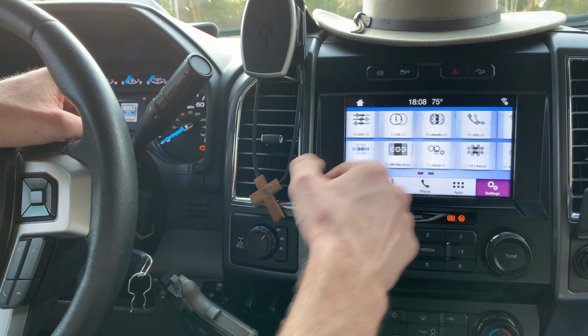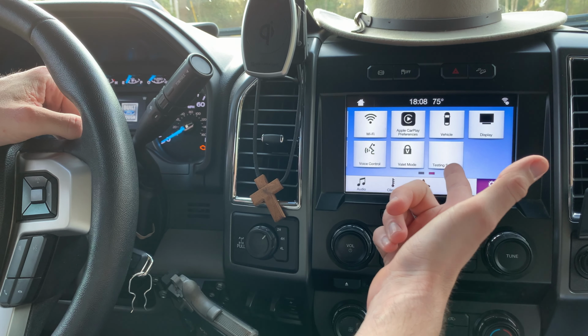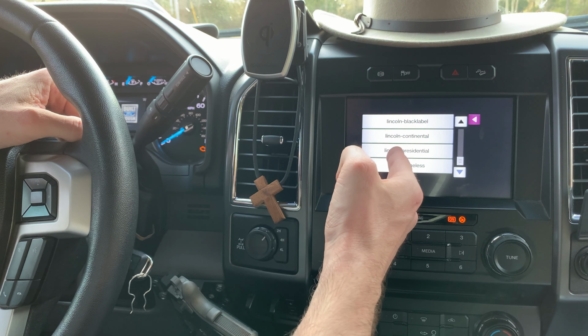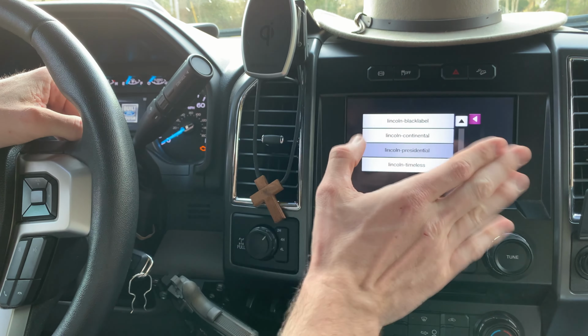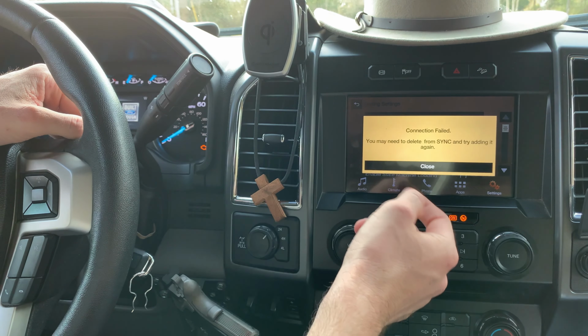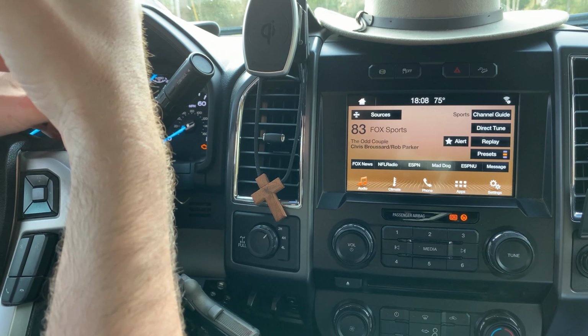So what we did, we held the two buttons down. We enabled test settings because whatever theme I pick, say I go down here and I want to be presidential, so I click this Lincoln Presidential. The whole theme's going to change. So now I'm rocking with the Lincoln Presidential theme. Boom, it looks totally different. I mean, it's kind of fresh.